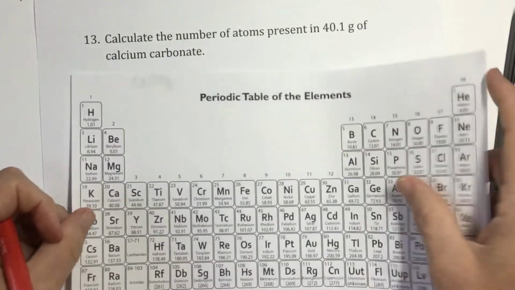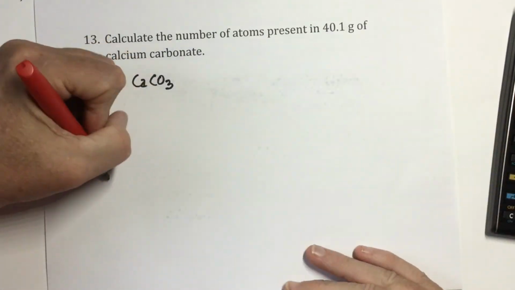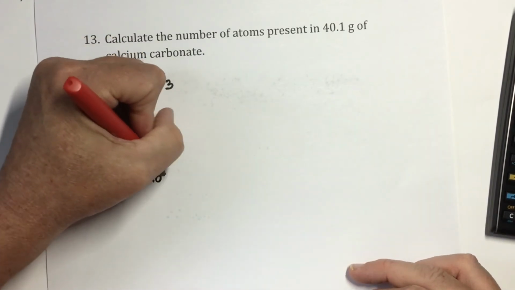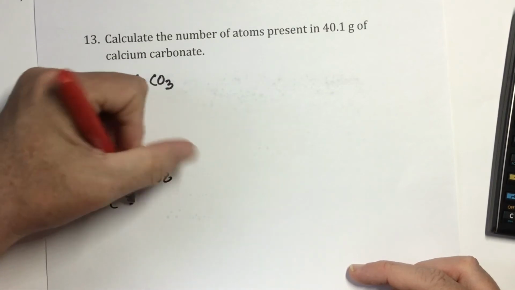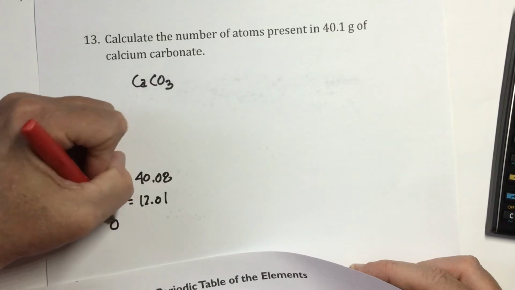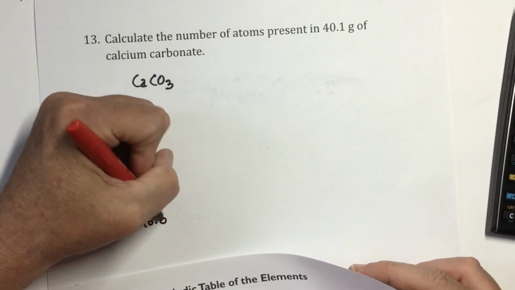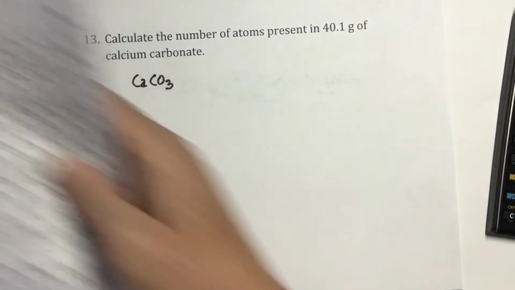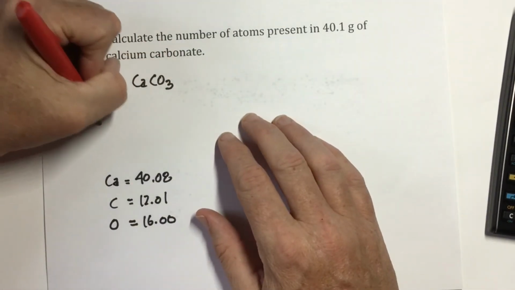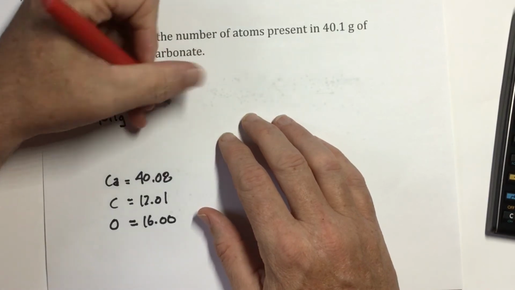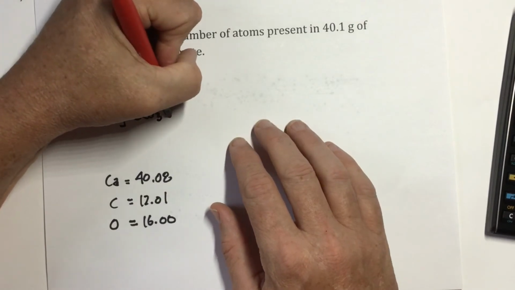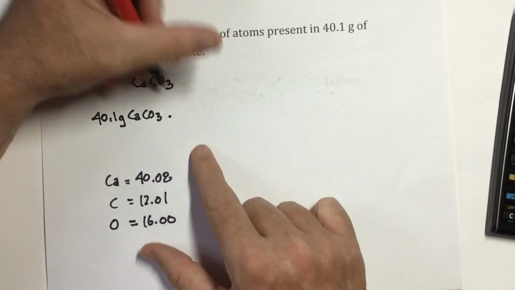And the atomic mass of calcium, let me write this down here, is 40.08. We know the atomic mass of carbon is 12.01, and the atomic mass of oxygen is 16.00. Okay, so there's my calcium carbonate, and I have 40.1 grams of CaCO3. All right, well, I want to find the number of atoms, so first I must convert it to moles.